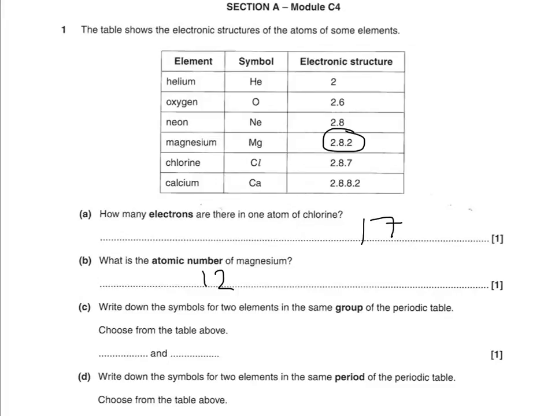Write down symbols for 2 elements in the same group of the periodic table, choosing from the table above. So elements in the same group have the same number of outer electrons. So the last shell will have the same number of electrons. So you could have had magnesium and calcium, because they both have 2 in the last one.